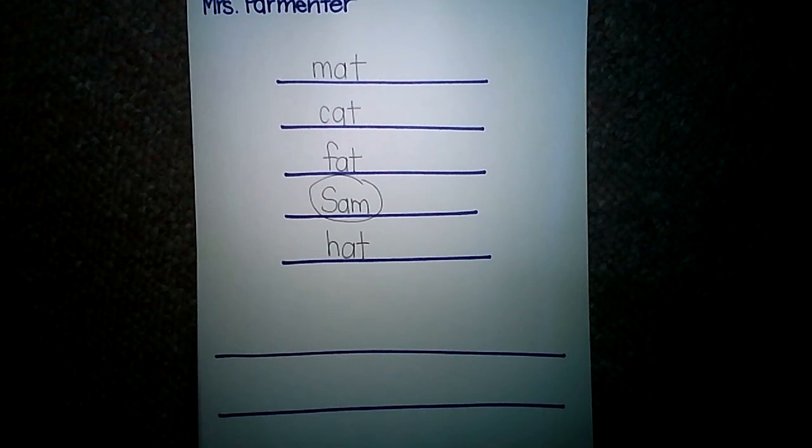Then you say it with me on the 3rd time. Sam is the fat cat on the mat. Sam is the fat cat on the mat. Now you say it with me. Sam is the fat cat on the mat.